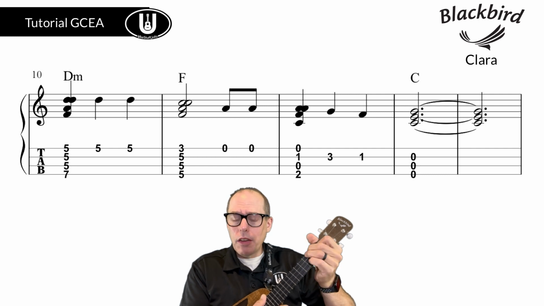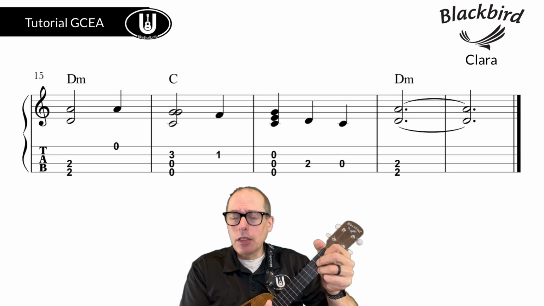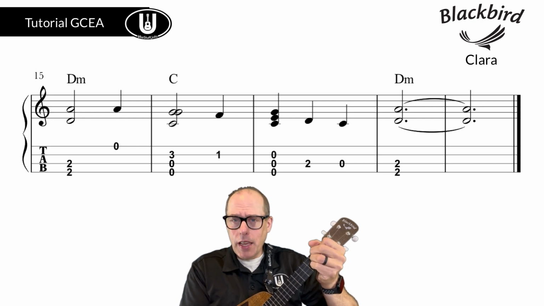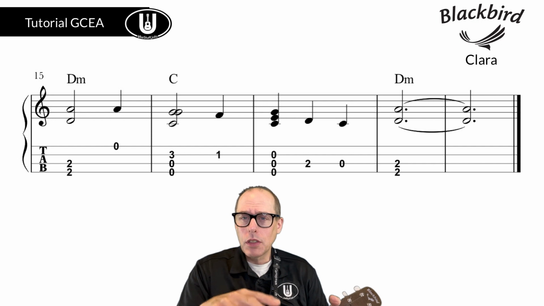Then you're going to switch to your normal F chord, and then a C chord. Then you're just back to D minor, C, and D minor again. And those are the chords for Scarborough Fair.